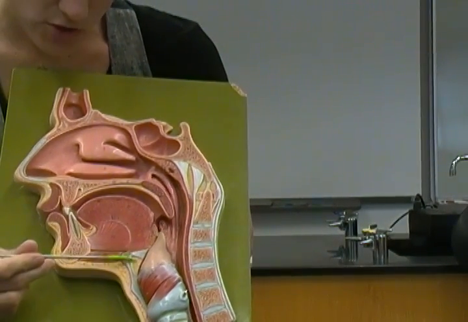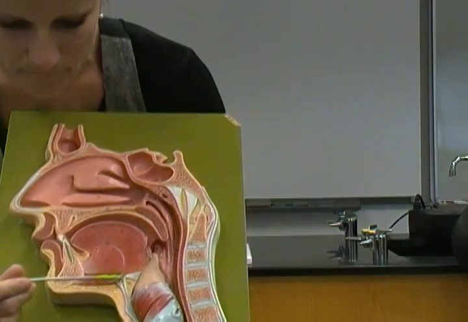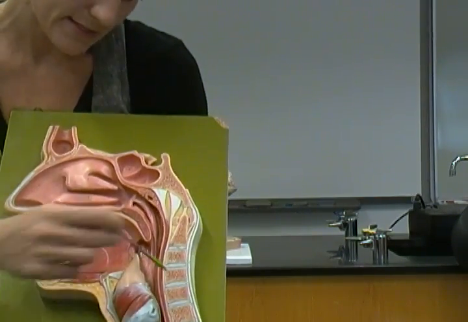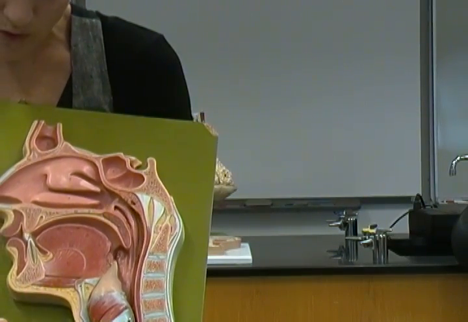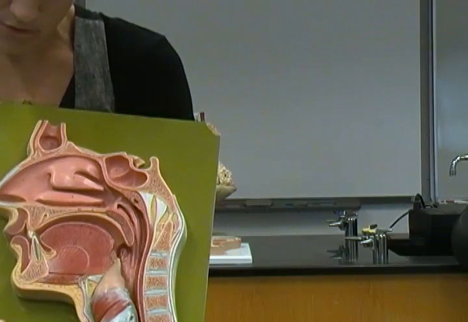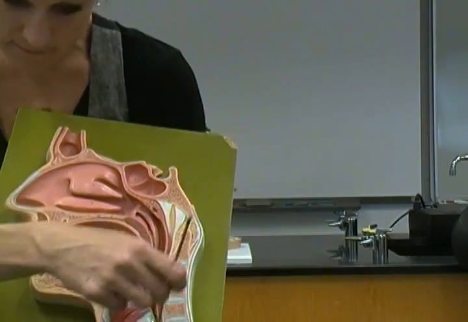This here is showing you the hyoid bone. This here is showing you the thyroid cartilage. Big in the front, it does not exist in the back. This is showing you the cricoid cartilage. Small in front, large in back.